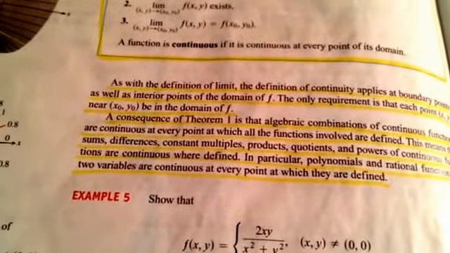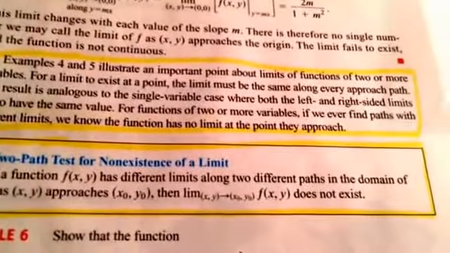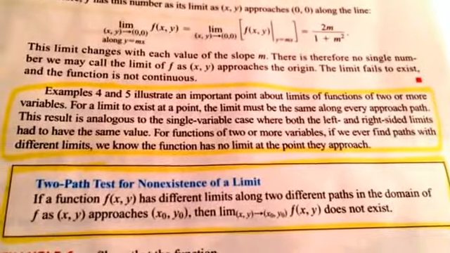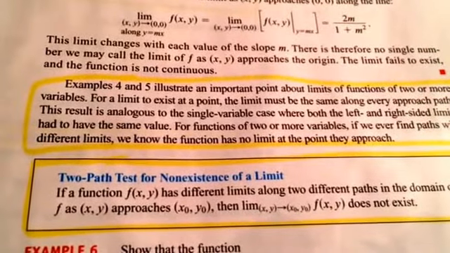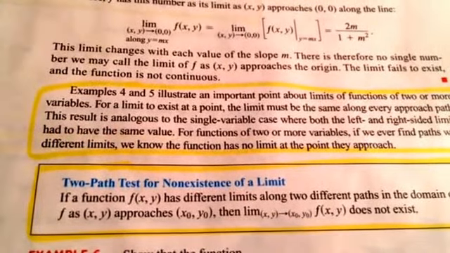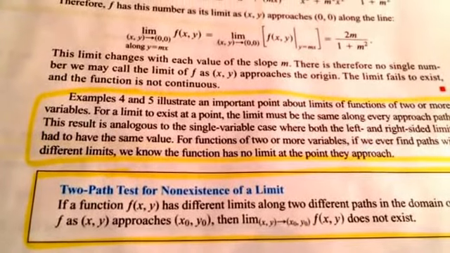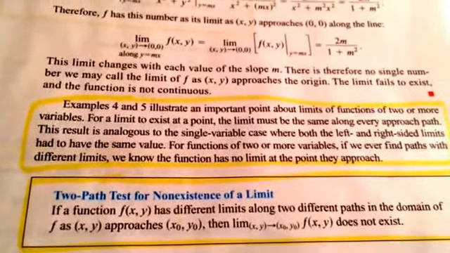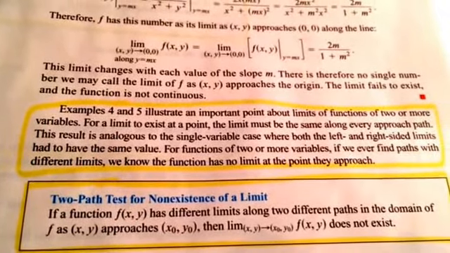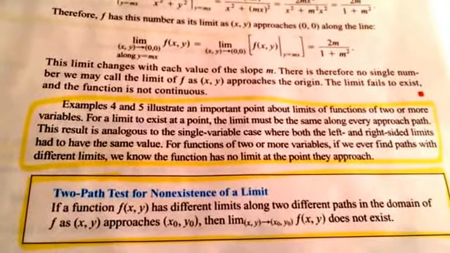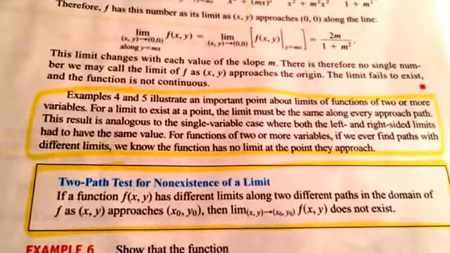Then they talk about what I was talking about with limits here on page 699. They're kind of jumping around out of order. This is the different path thing. Showing that along different paths you get different limits is how you would show that a limit does not exist. In Cal A, to show something did not exist, you would normally graph it and show that the left-hand limit didn't equal the right-hand limit. But here, this is how you're going to show that something does not exist.